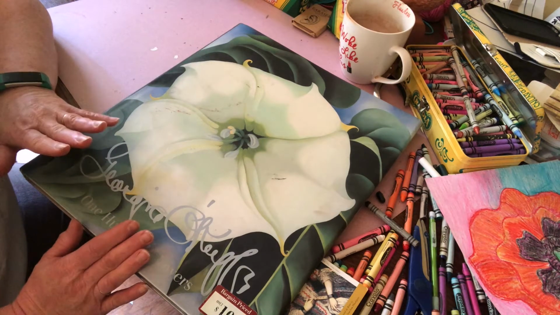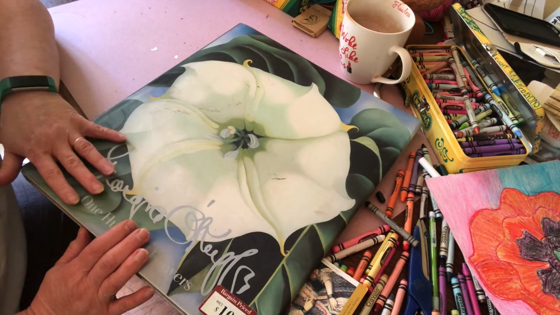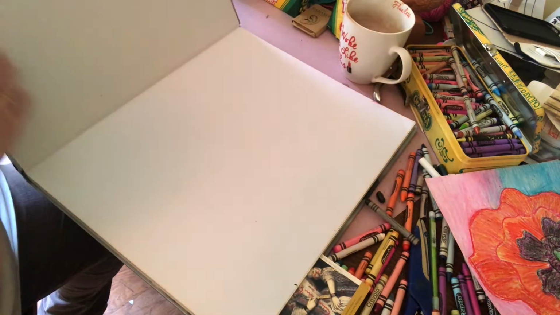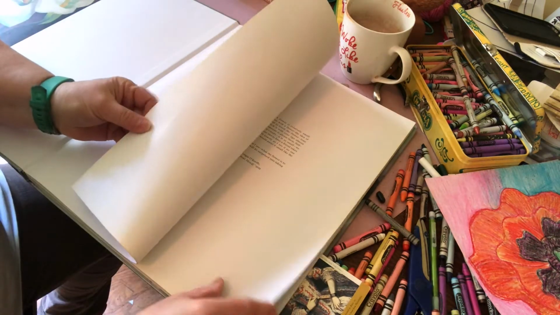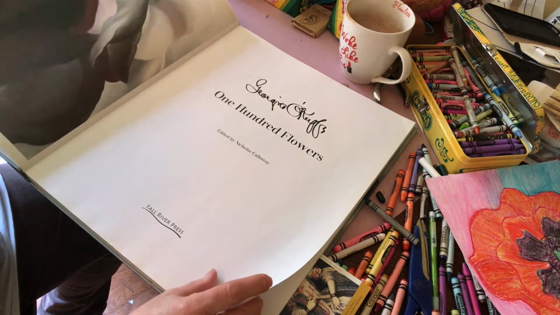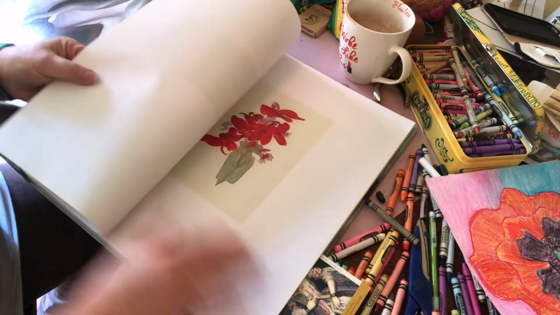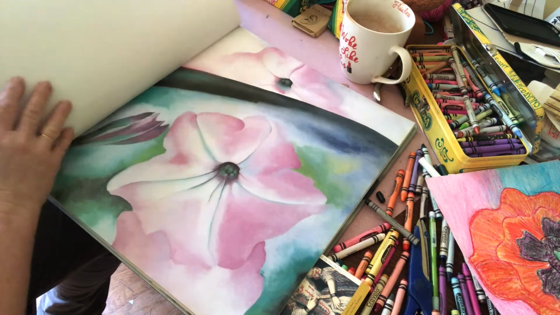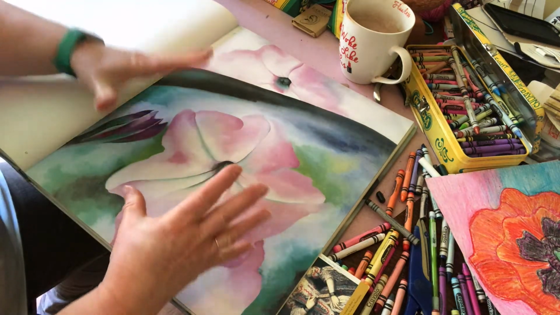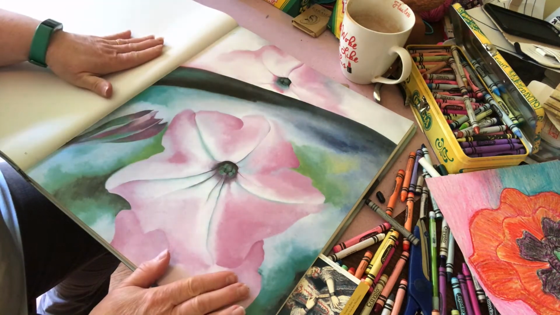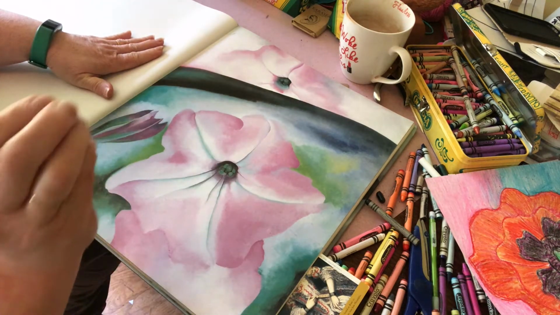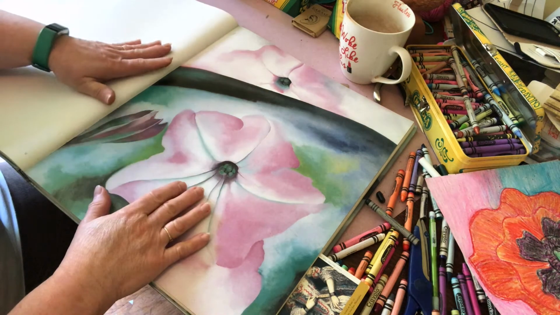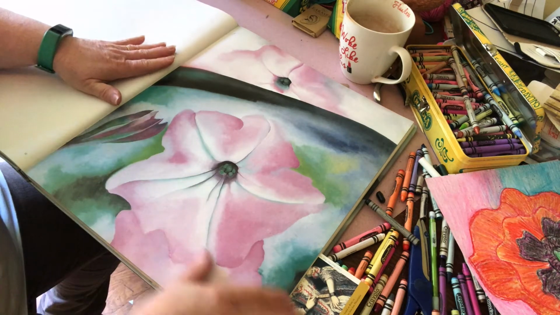She painted very large close-up flowers. This is one of my favorite Georgia O'Keeffe flower books here, and you can see that the type of flowers she painted really made the flower look very abstract. Here I'll show you some examples of her flowers. You can see they're close up, they take the whole canvas, they're right up in the face of the flower. You usually don't see the stem and the leaves, and so it takes on an abstract look to it.